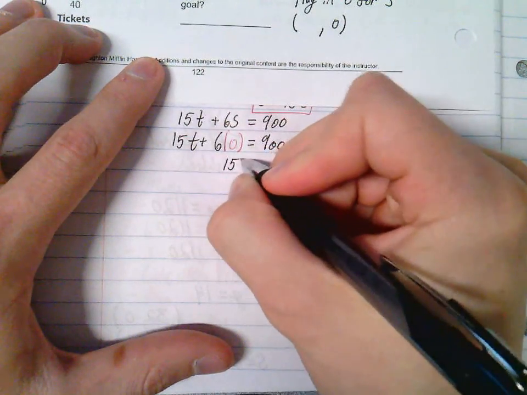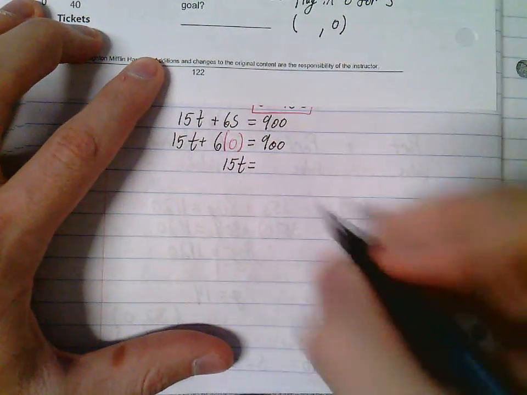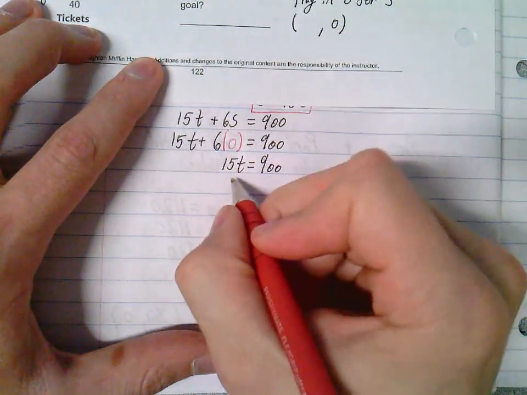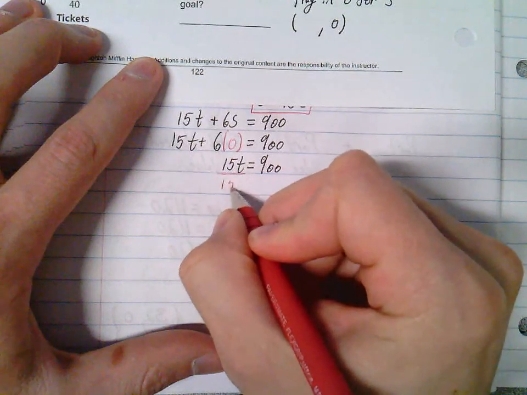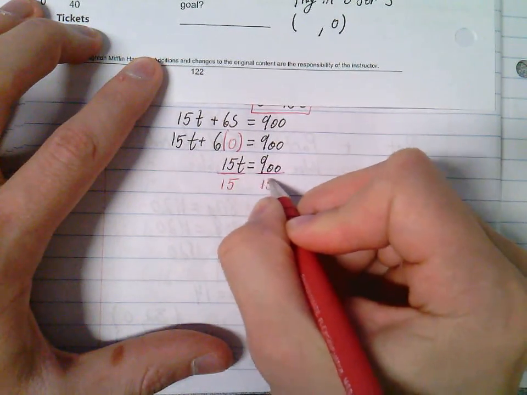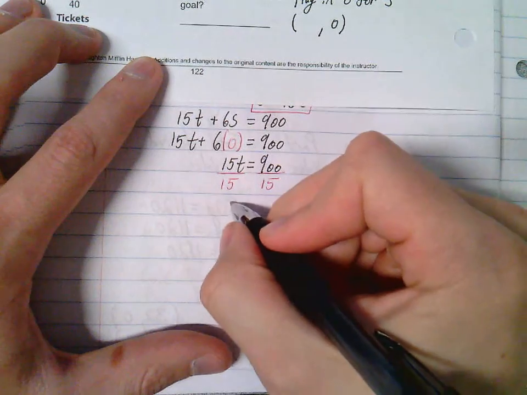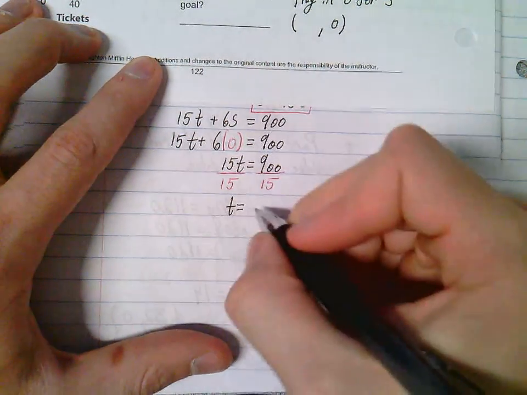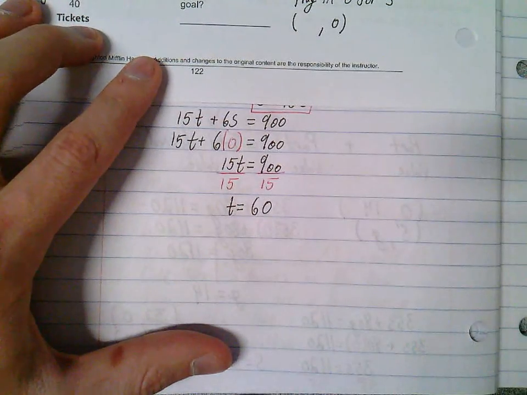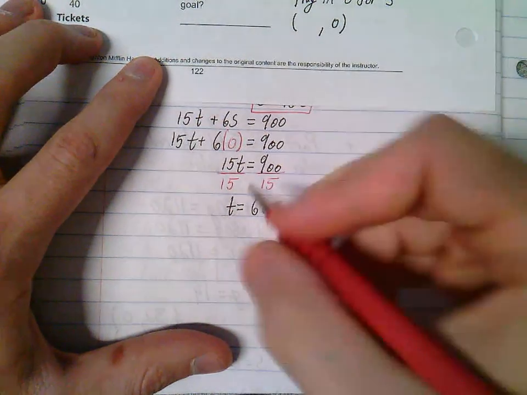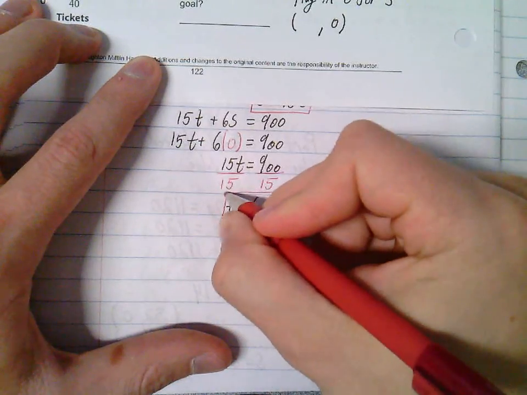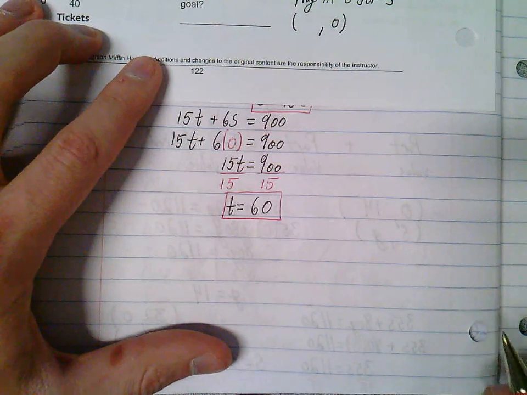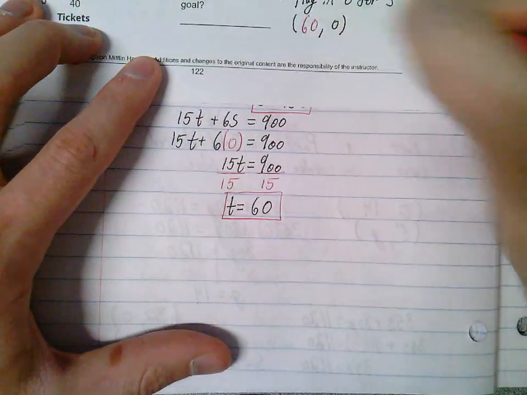Well, that leaves me with 15T is equal to 900. We divide by 15, and T is equal to 60. I know I'm kind of flying through this math, but I'm recording this so you can watch the video later if you need to. So T is 60.